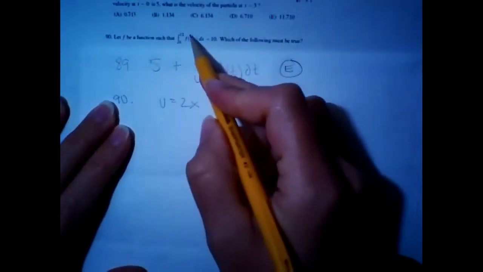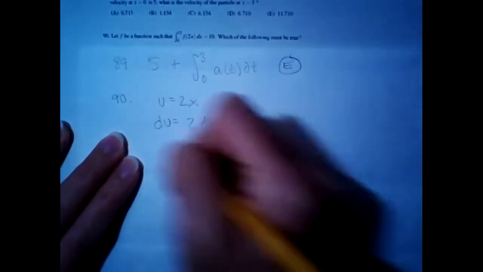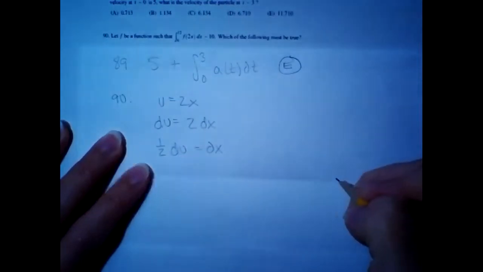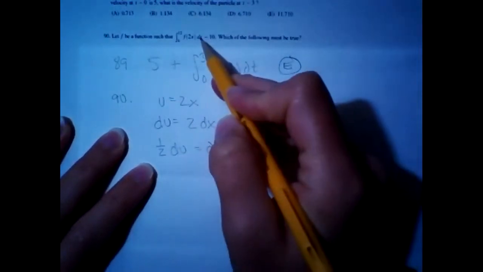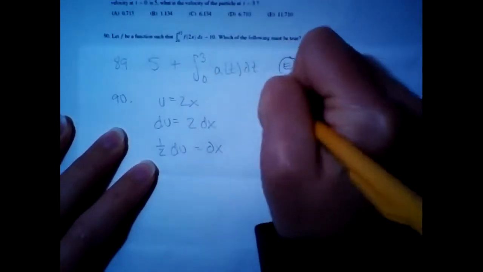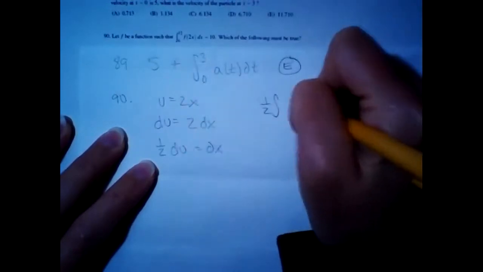All right, this is going to be a u substitution because it's not just f of x in there, it's f of 2x. So you'd want to let u equal the guts of the problem, the 2x. The derivative of that is just 2 dx. And we're going to adjust it with a 1/2. So in place of the dx, we're going to put 1/2 du. And what's in there is f of u.